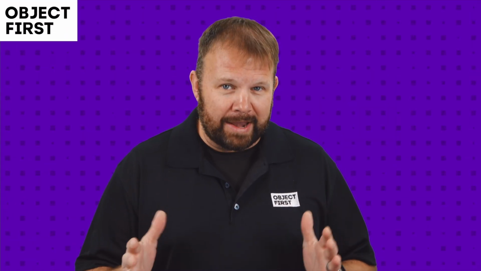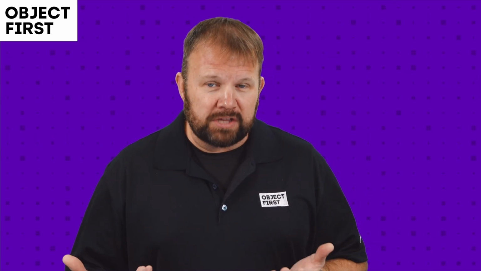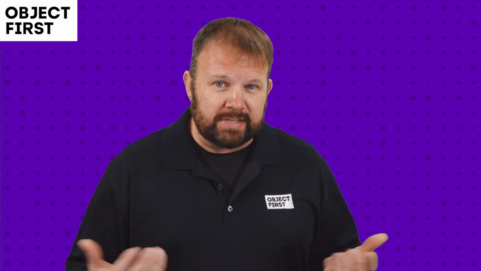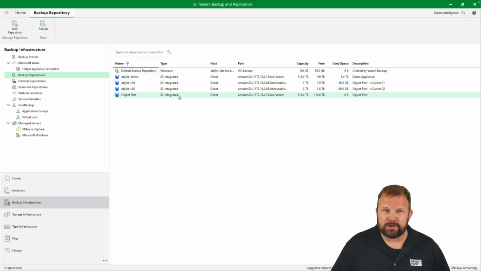In the last step, we got the Object First repository added into Veeam, ready to accept that Veeam backup data. Let's take a look at exactly what a job creation process looks like and how easy it is to get started. Okay, now we're picking up inside the Veeam interface right after we've added the Object First appliance in as a repository. And you can see we've added in the Object First immutable backup target right here.